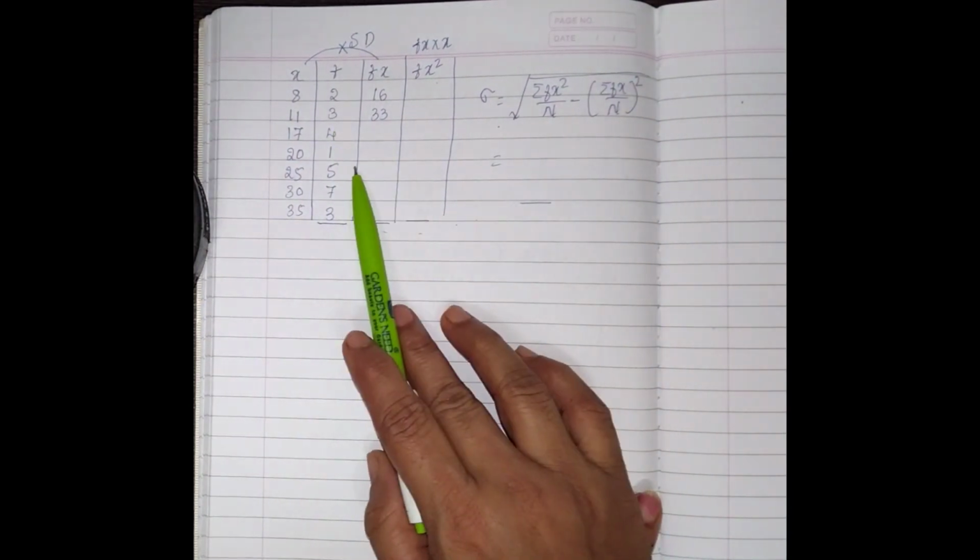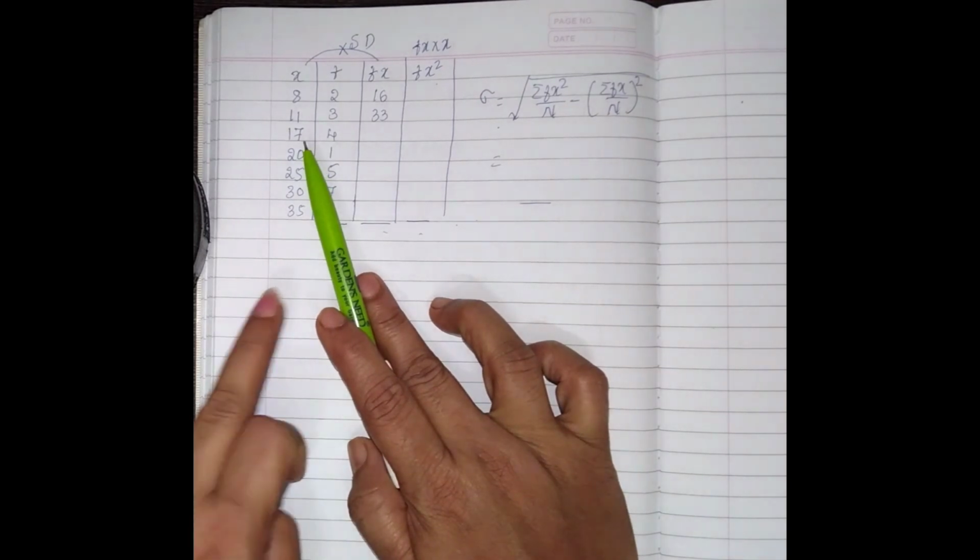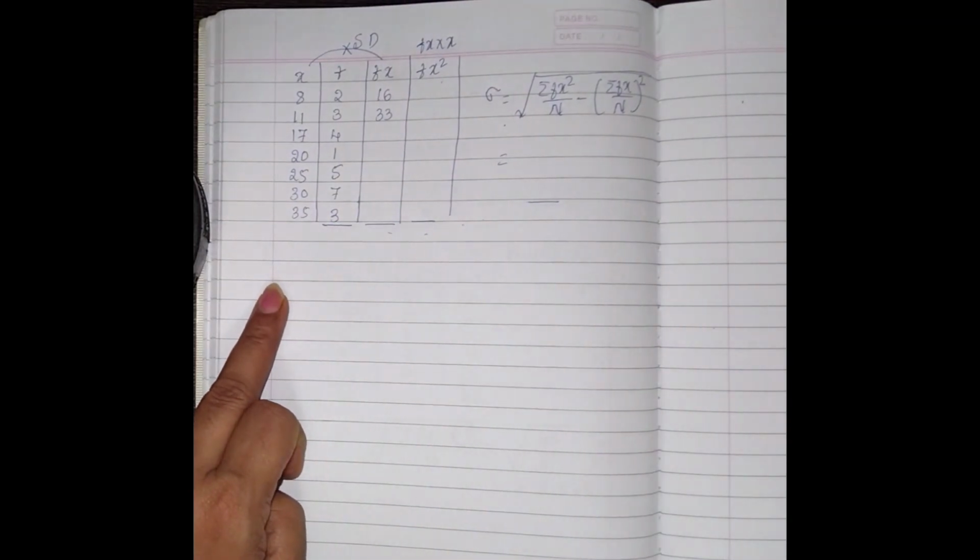However, you are using a calculator. If it is a very big value, at that time you use that assumed mean value, assumed value.